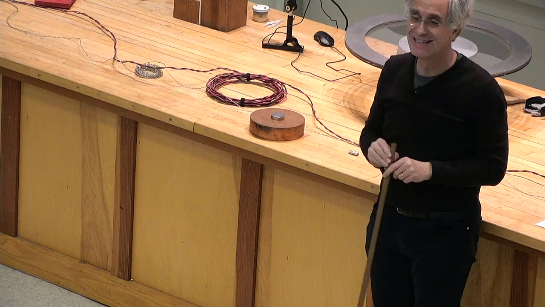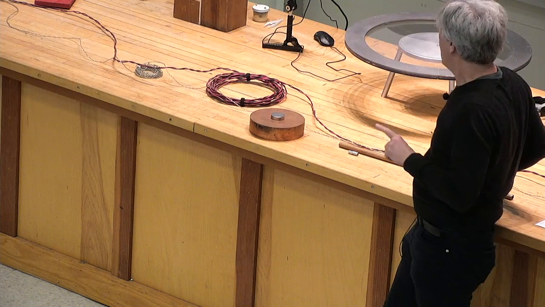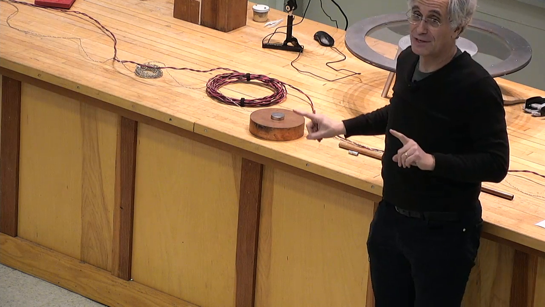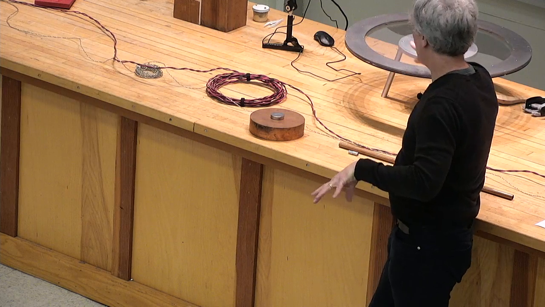Pop. Okay? So these are some of the things. You're welcome to try these after class, because some of you have to feel it. Don't let this magnet jump at those magnets, though, okay? Bad juju.